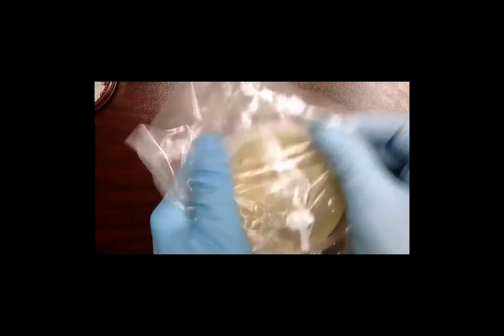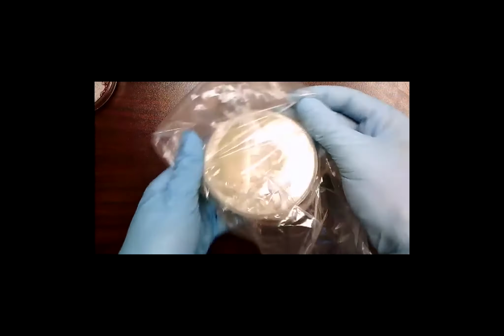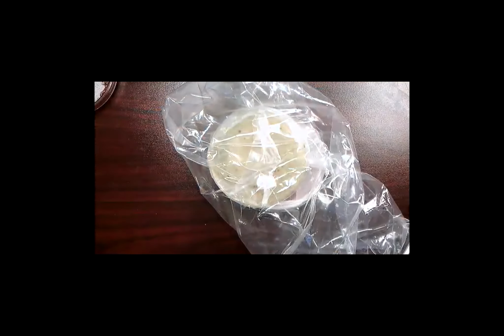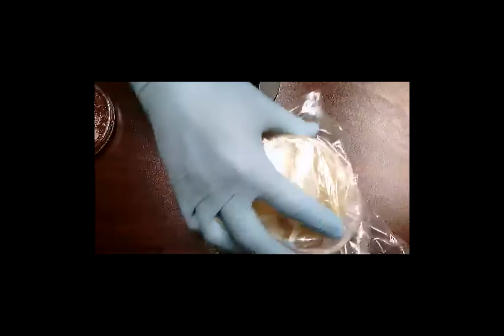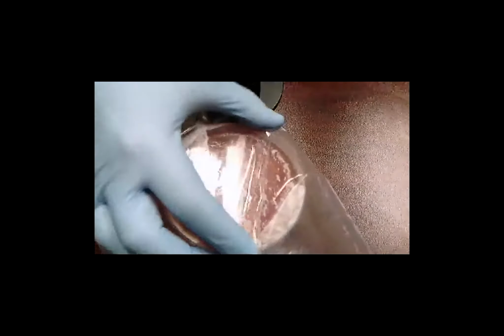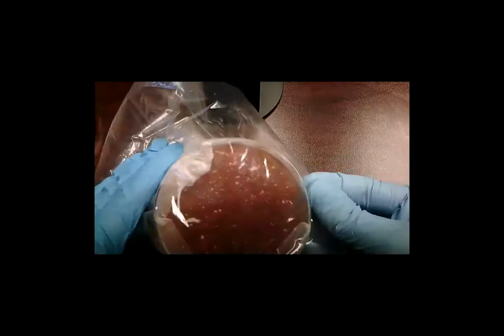So I don't know how well you'll see any of this. Set it down as far as we have, so it's maybe. There you go. Nope, that didn't do it.